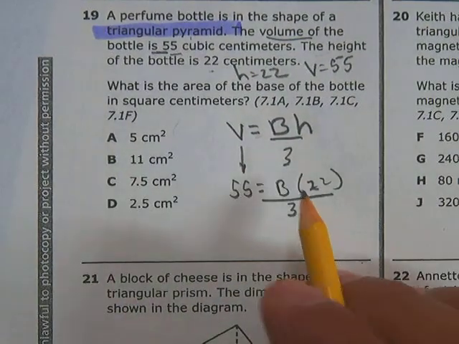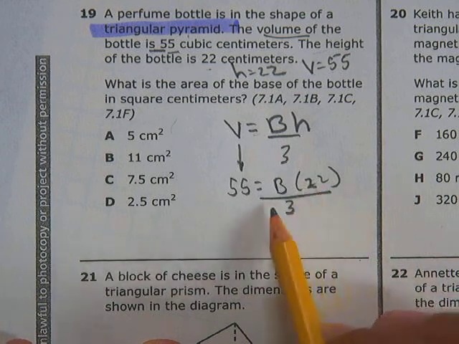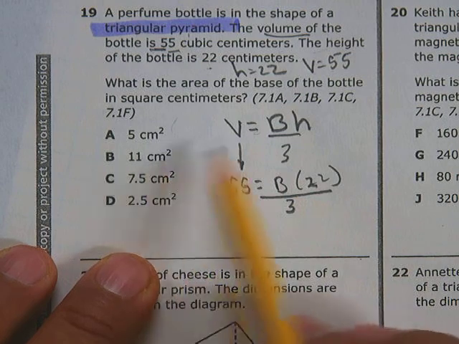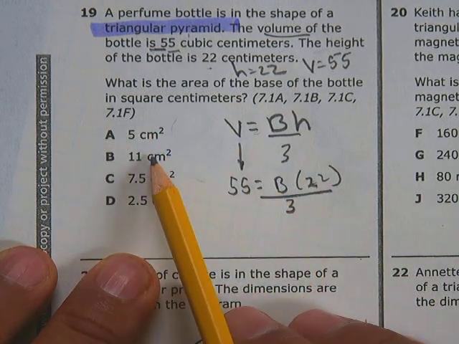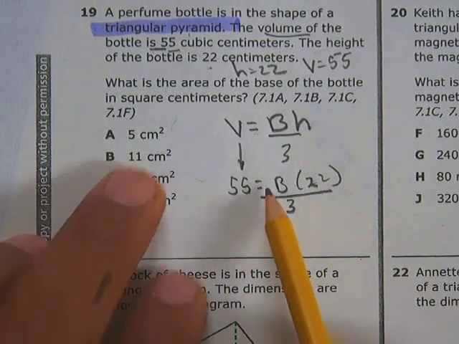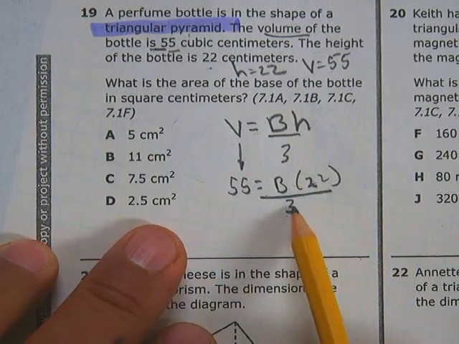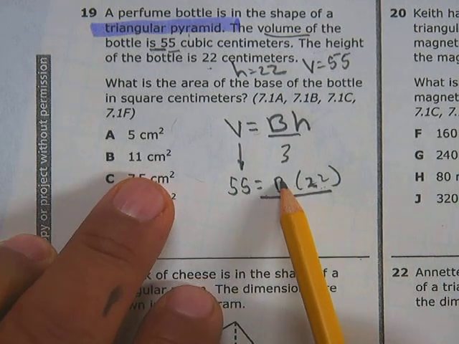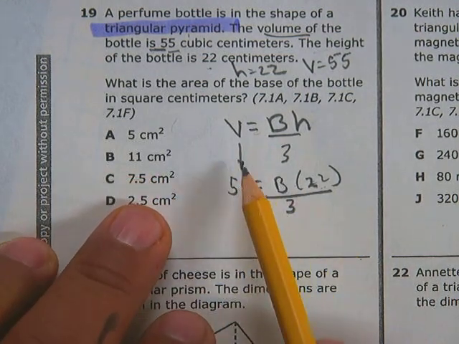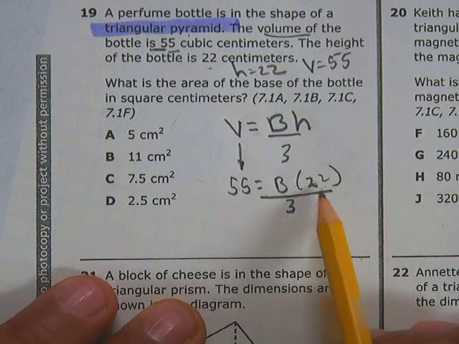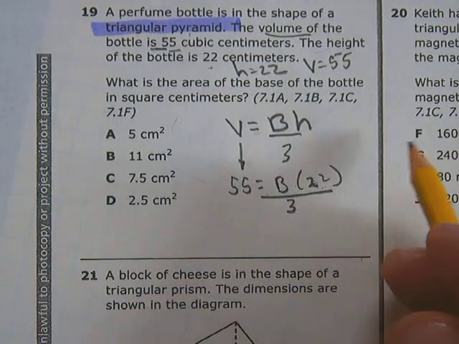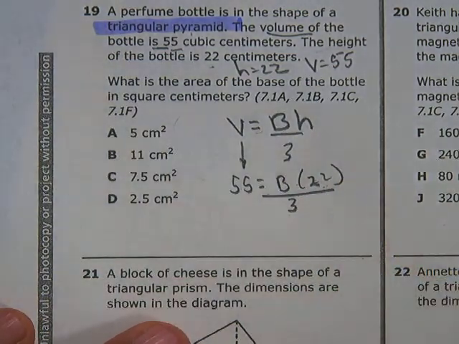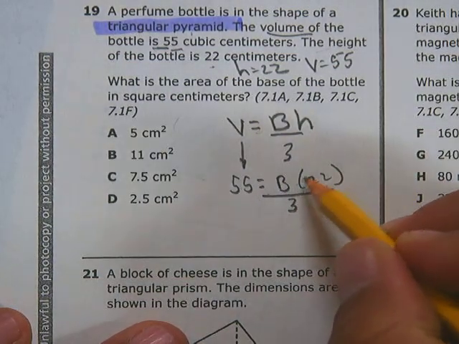So then we got to solve this algebraically. Now I could do trial and error: 22 times 5 divided by 3, and if that's 55, that's my answer. Or try 22 times 11 divided by 3. But that's going to take you a little long, and it's going to get frustrating after a while. So it's better to solve it algebraically, where you're going to get the answer the first time you do it.